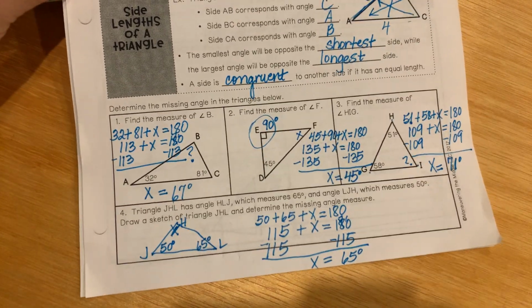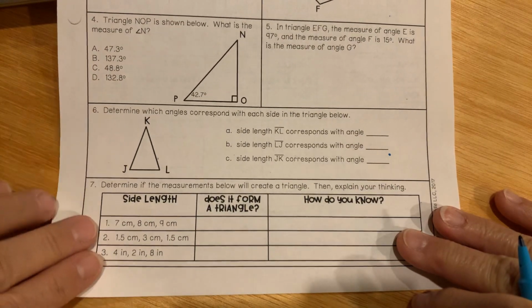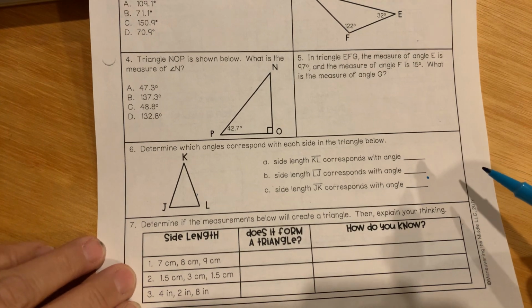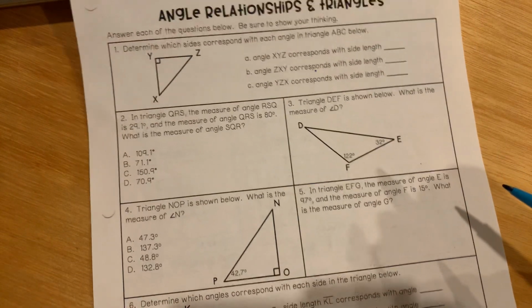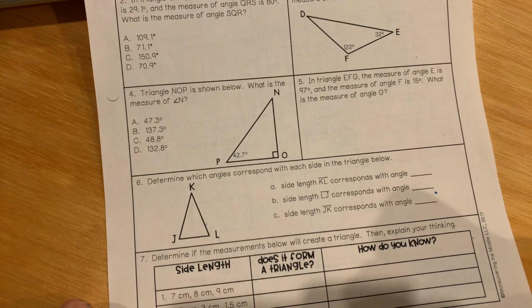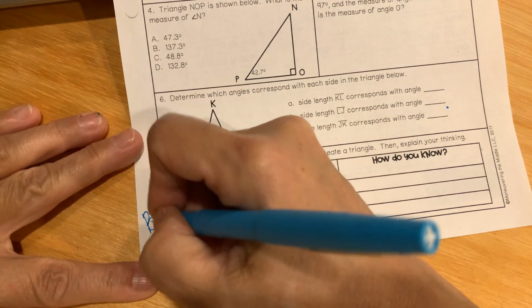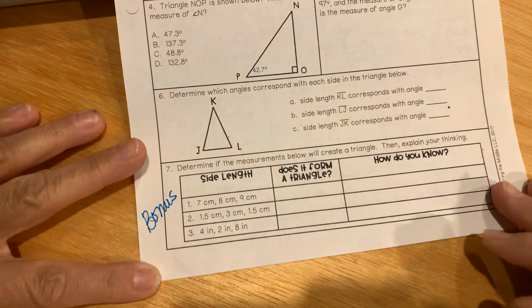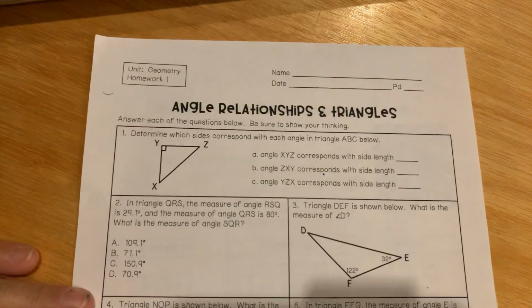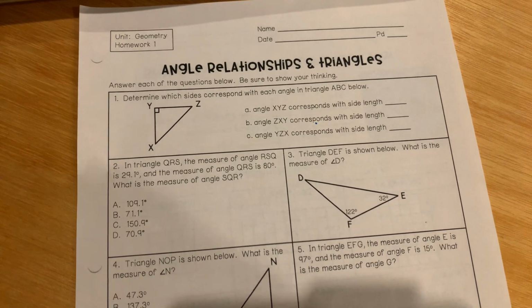And so then when you go to do your assignment, I want you to do this page. You can do 1 through 6 and 7. If you want to try 7 for bonus, you can do that for bonus, or you don't have to do that part at the bottom. Okay. I hope that gives you a much better understanding of angle relationships and triangles.